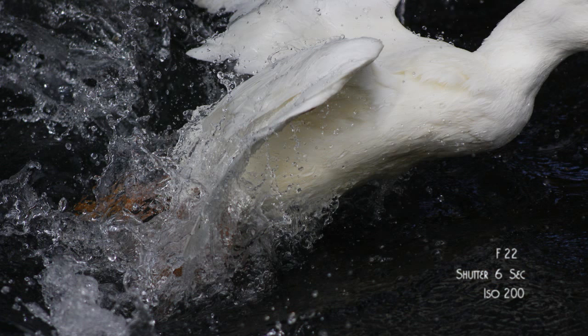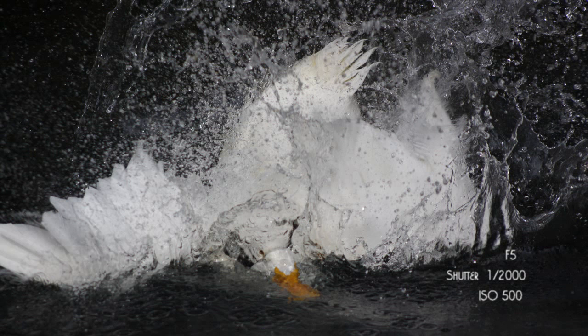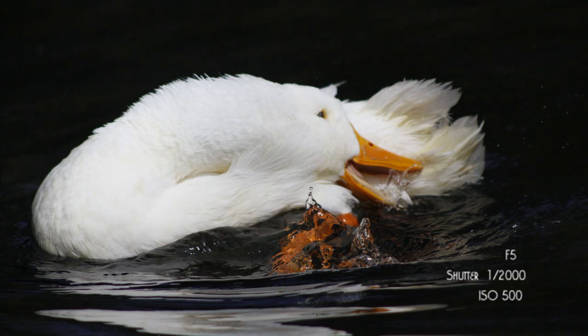When I happened upon these ducks playing in the water, I decided to go the opposite direction and stop the action by using a fast shutter speed. So I set my shutter speed first for 1/2000th of a second, and then exposed off the highlight of the wings and set my exposure indicator scale at +2 by adjusting my f-stop.